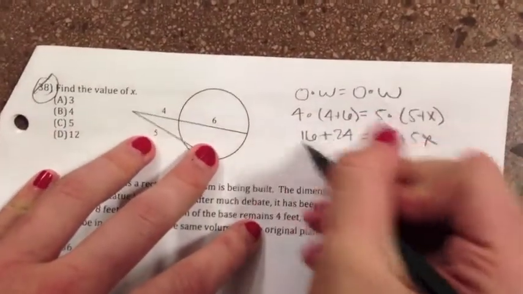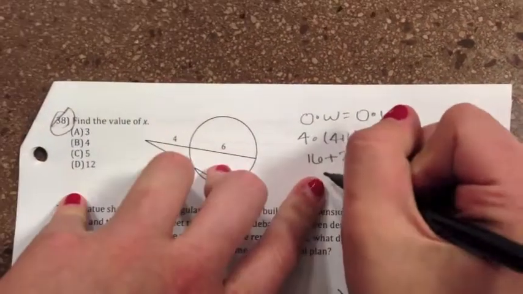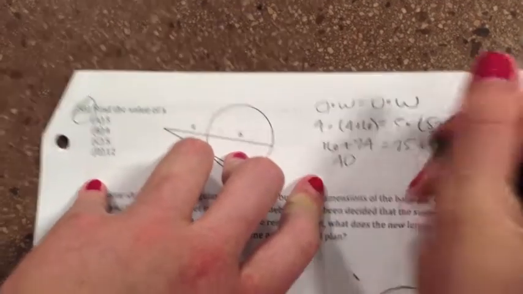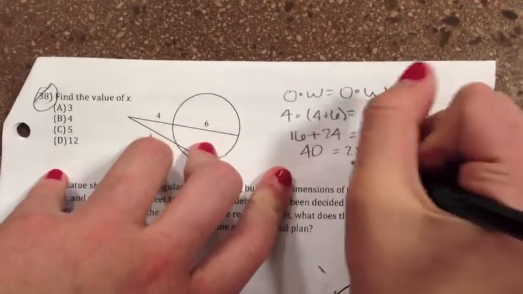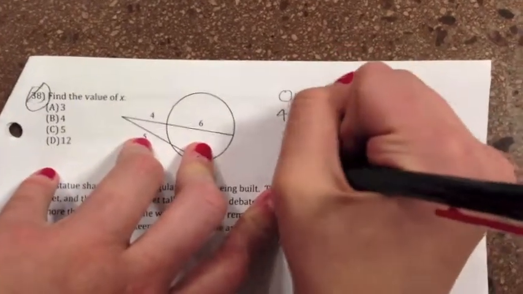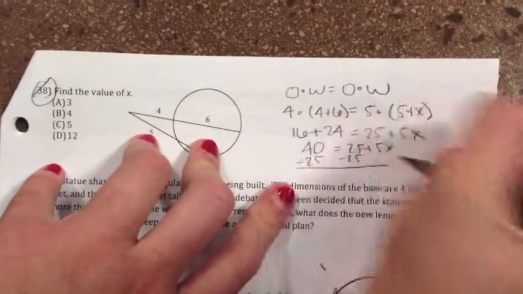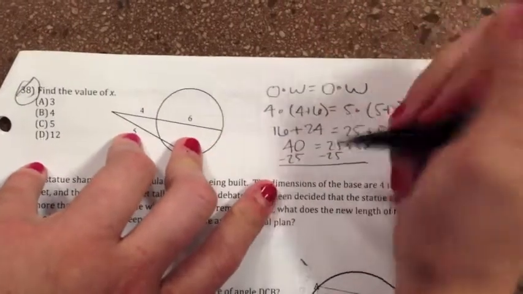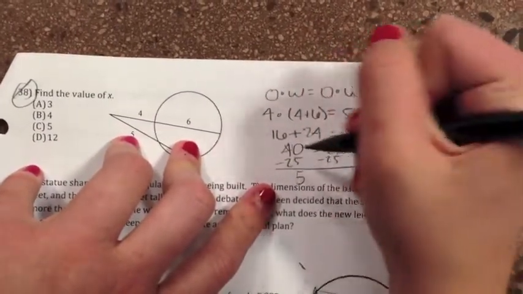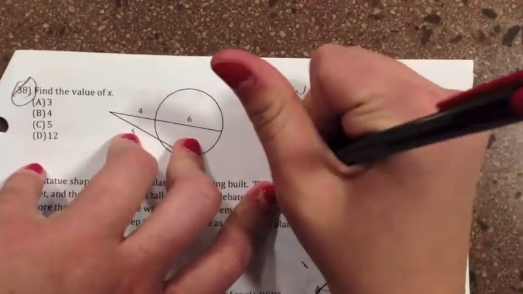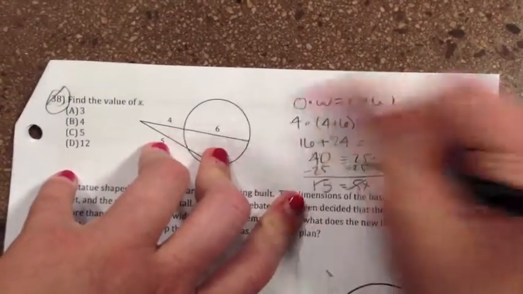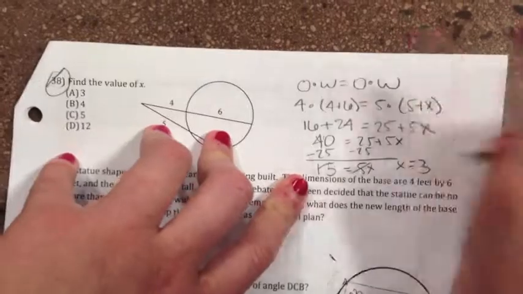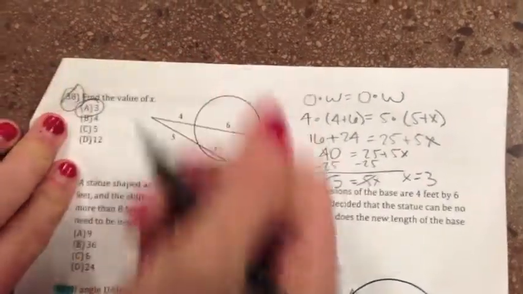So you'd start by solving over here. You would get 40 equals 25 plus 5x, minus the 25. And then you get 15 equals 5x. Divide each side by 5, x equals 3, which is letter A on the mock exam.